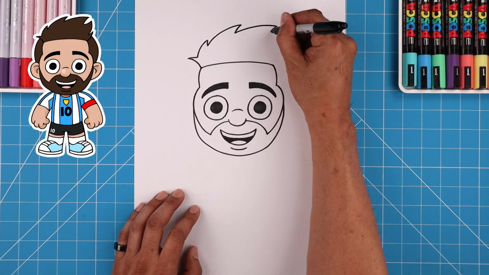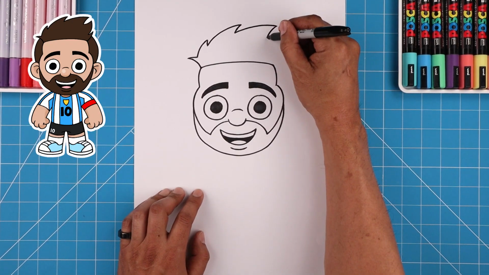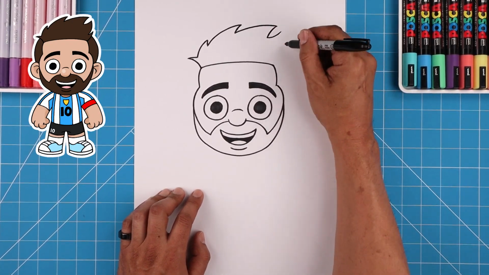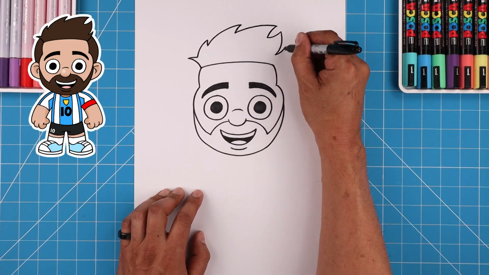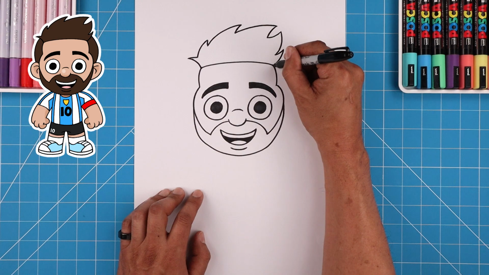Now I'm going to bring this down towards the right side. Now I'm going to curl in the opposite direction. Going out and then up. Come down and in. Let's add one more point. Going up and in toward the side.